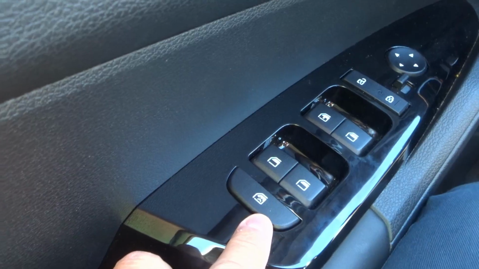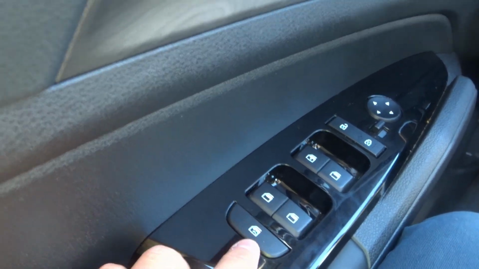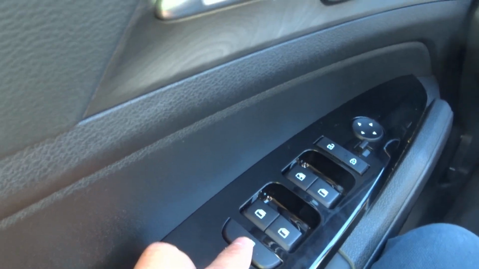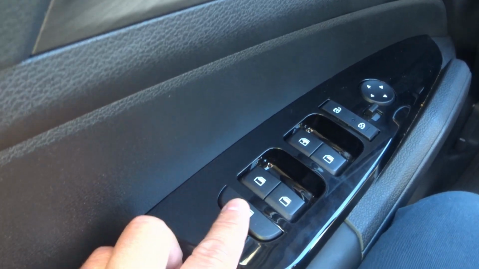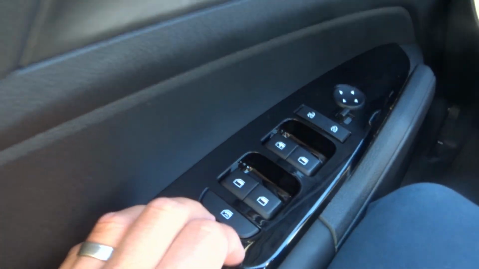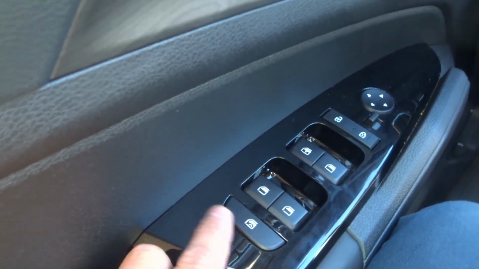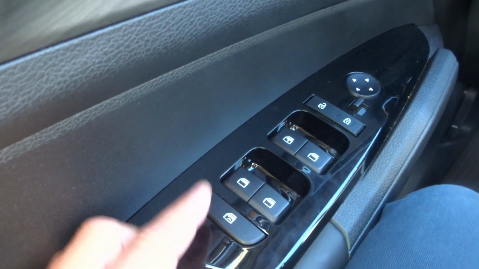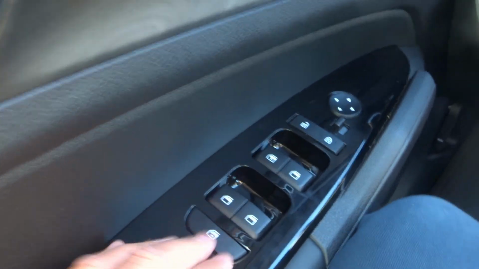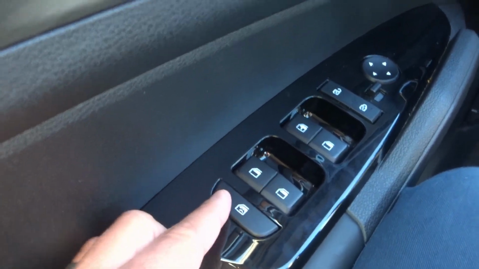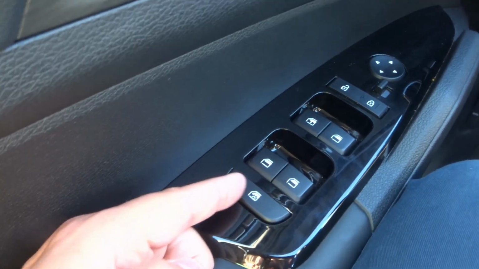Down below, this is your window lock. So when you click it down, it engages the window lock. When you unclick it up, it disengages the window lock. When the window lock is engaged, the other people in the vehicle will not be able to operate their windows. So if it is engaged and it is clicked down, then guess what? The other people in the vehicle will not be able to operate their windows. Their windows will be stuck as is. Okay, if you want to allow them to operate their windows, you will unclick it up.